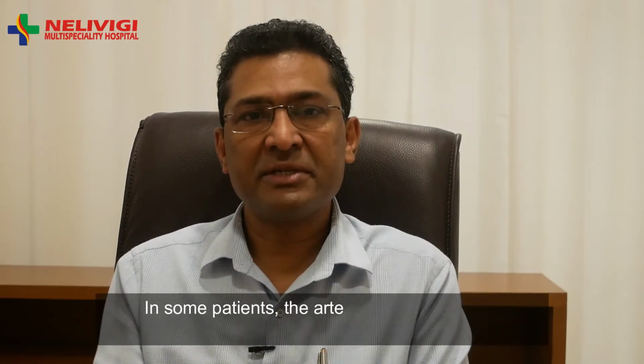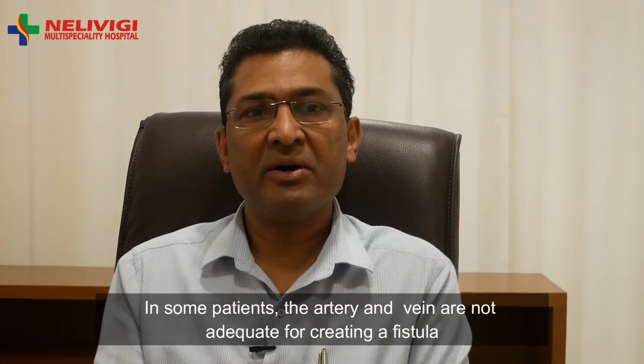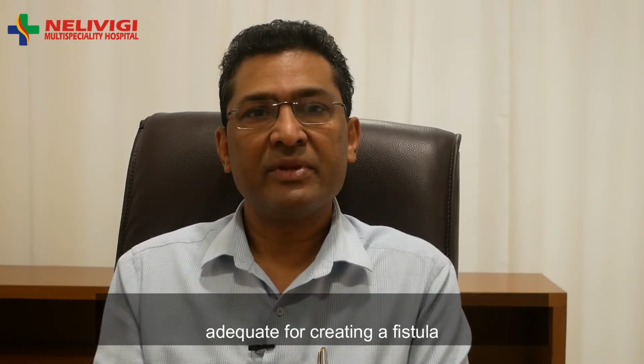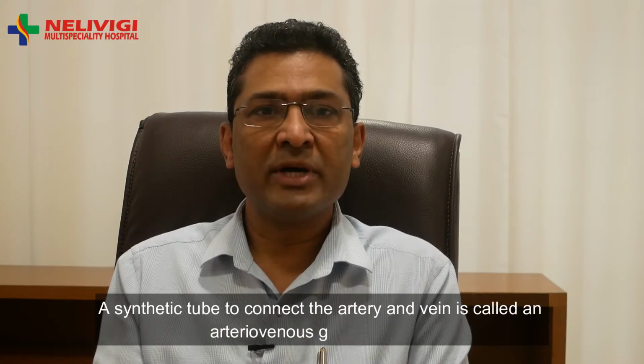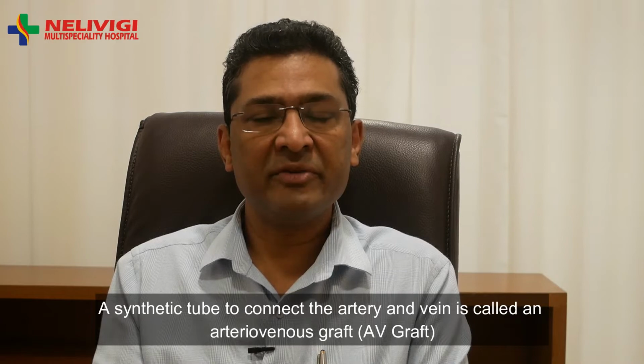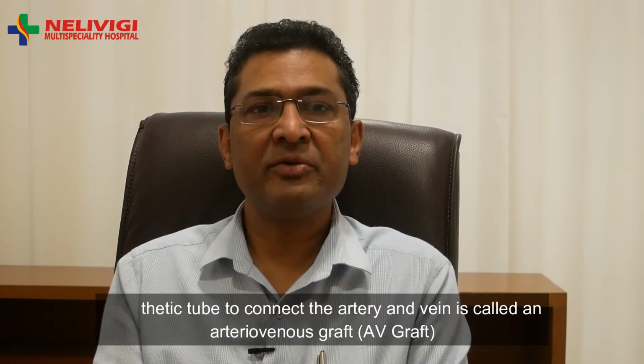In some patients, the artery and the vein are not adequate for creating a fistula. In such a situation, we use a synthetic tube to connect the artery and the vein, and this is called an AV graft or an arteriovenous graft.